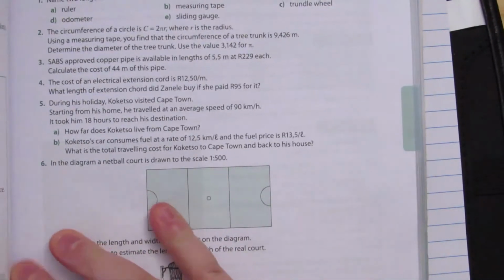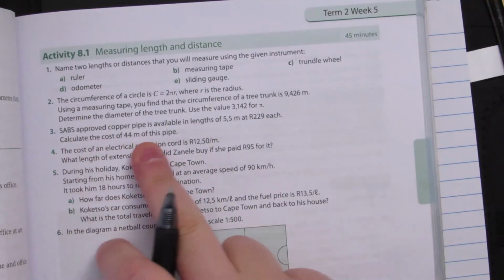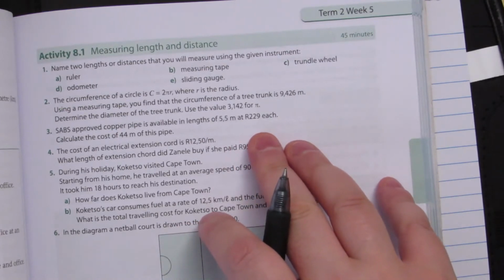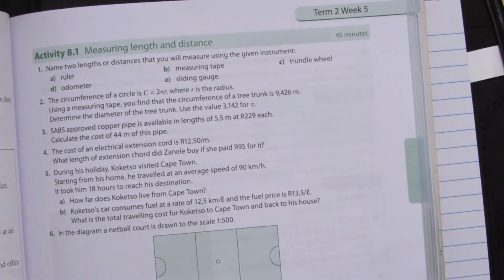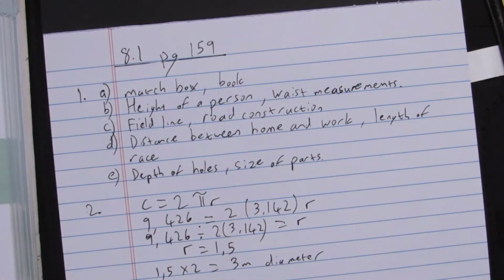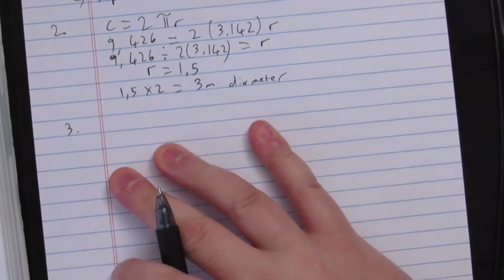Number 3. The SABS approved copper pipe available in lengths of 5,5 meters at 229 Rand each. Calculate the cost of 44 meters of this pipe. Alright. Let's get that into frame then.